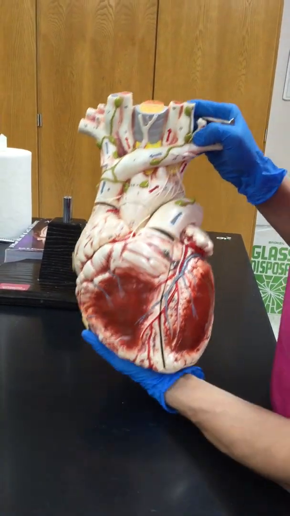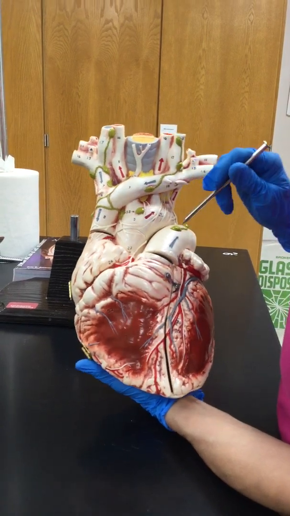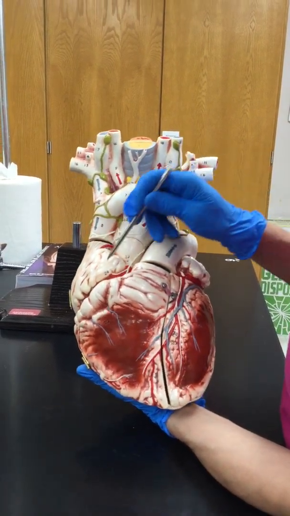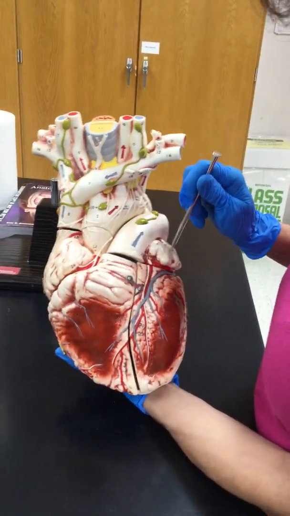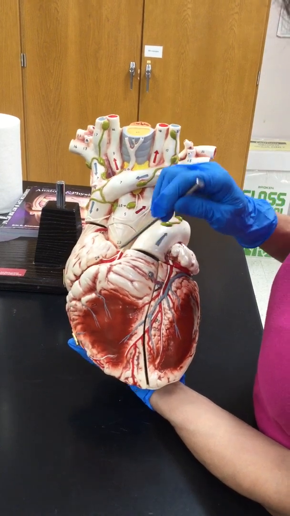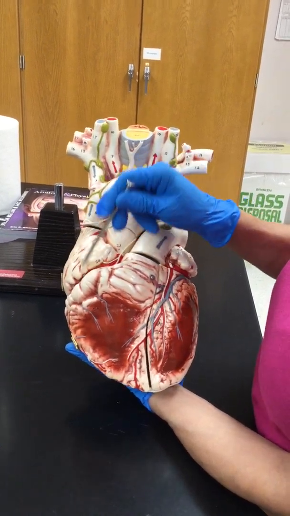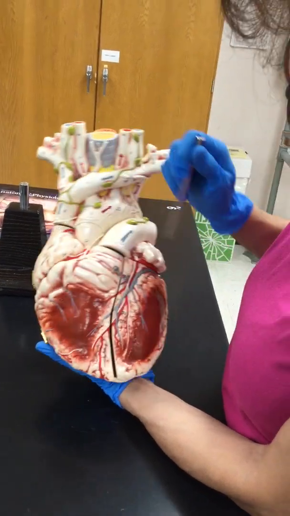Now, within the anterior view, you can see, like I mentioned before, the right atrium, the left atrium, the right ventricle, and the left ventricle. The atria have a tiny appendix called the auricles, which are these ones in here.